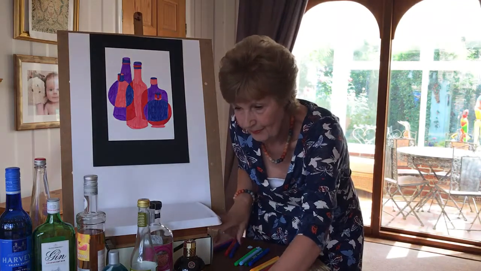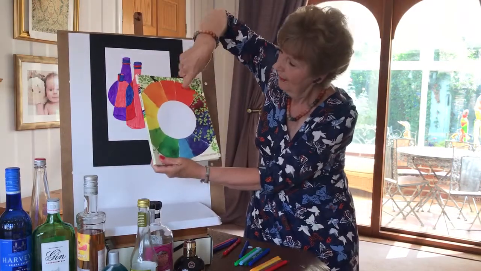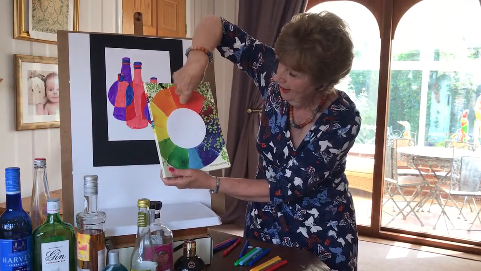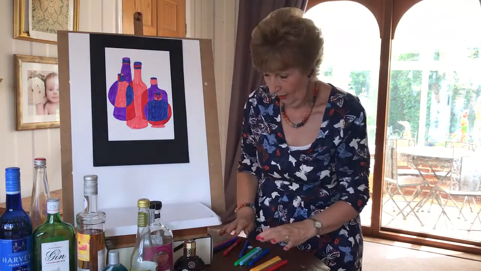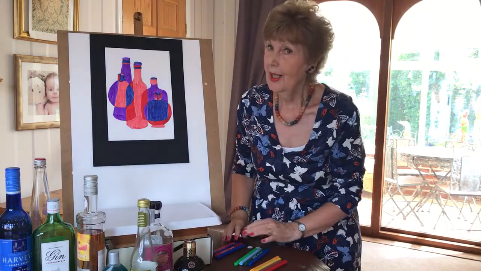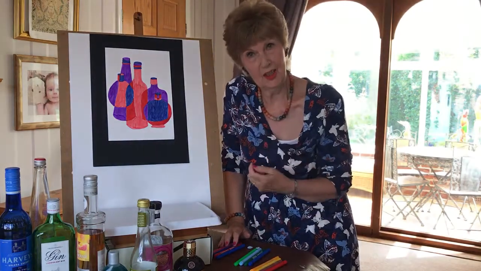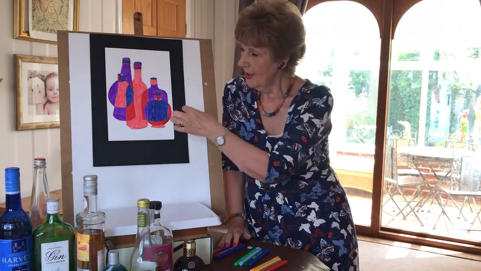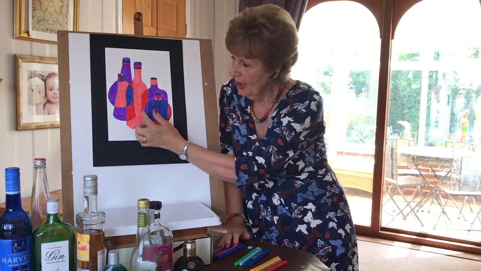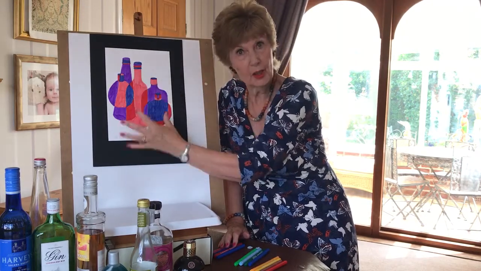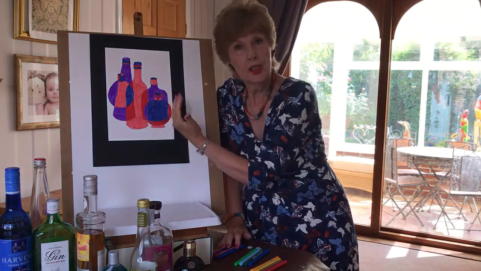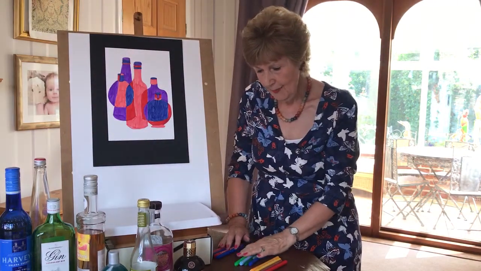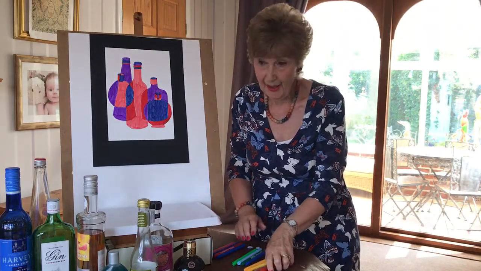So it's from this range of colours here. So today you've got to think of putting together some harmonious colours, and every time your bottle shape overlaps, you've got to change the colour, but limit the number of colours that you have.